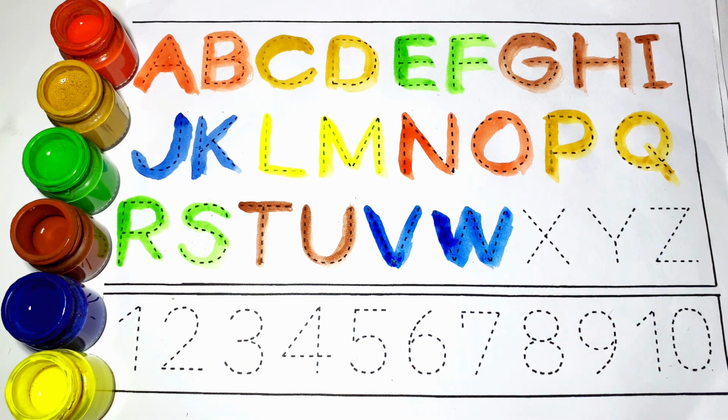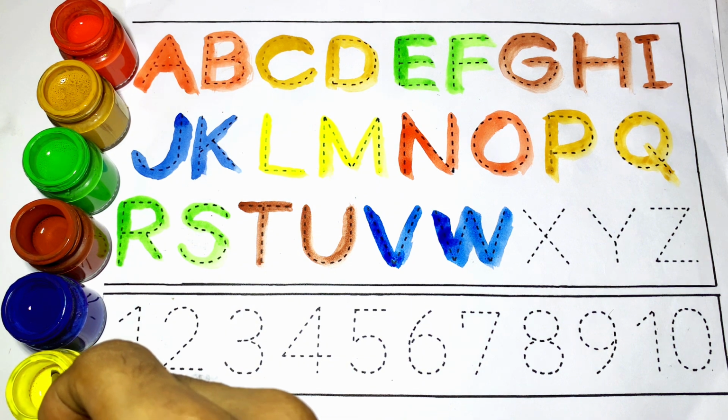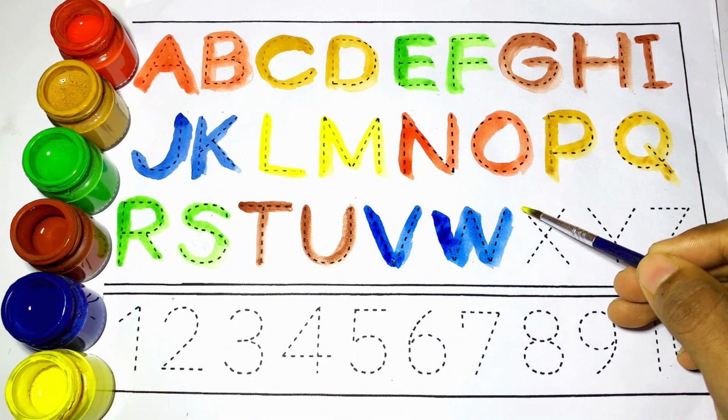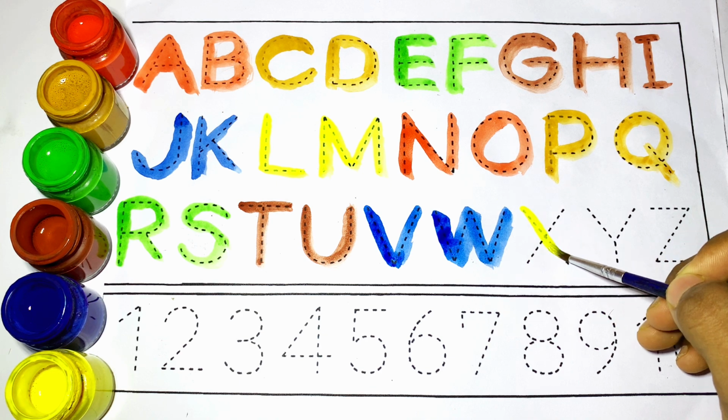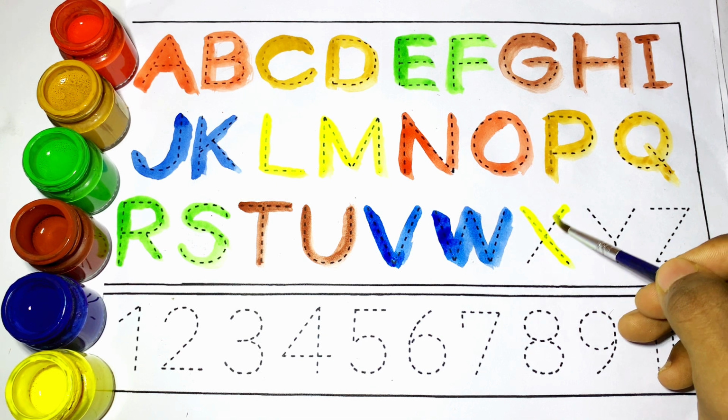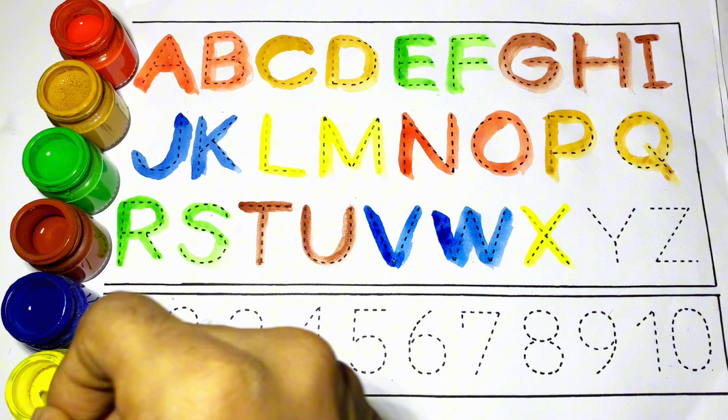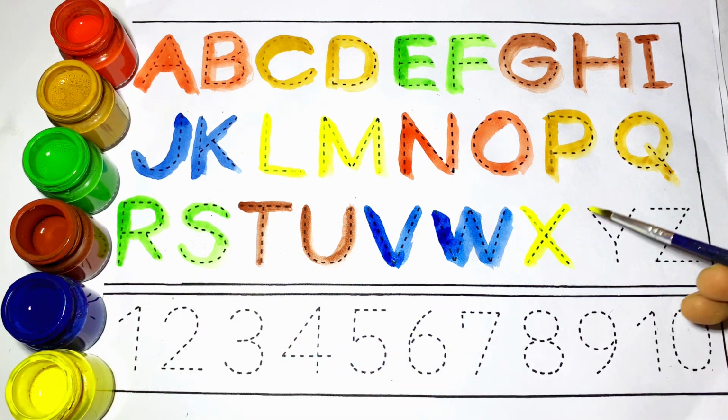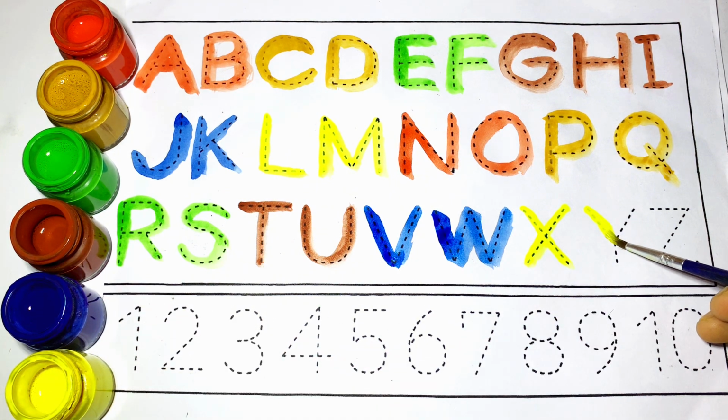Kids, next X. X for X-ray. The alphabets of X. And use yellow color. Kids, again use yellow color and draw Y. Y for yak. The alphabets of Y.